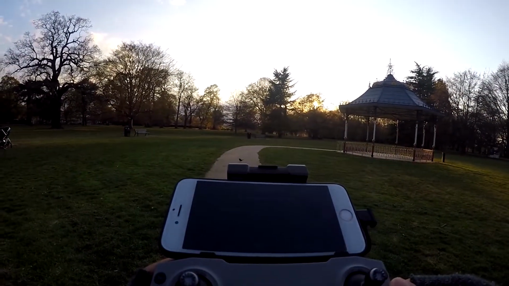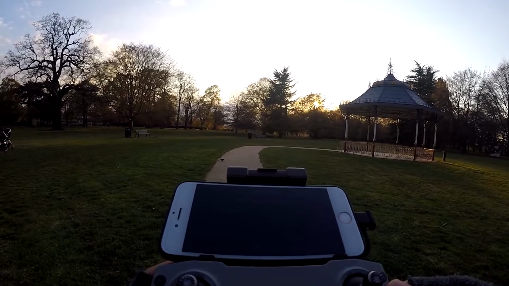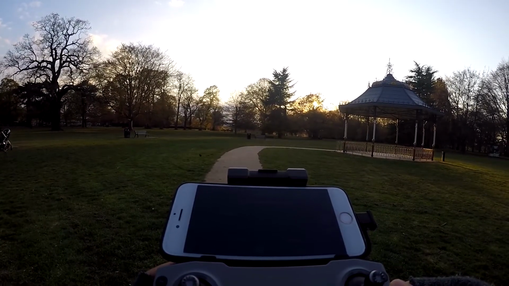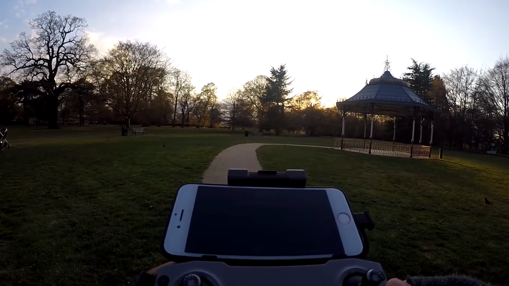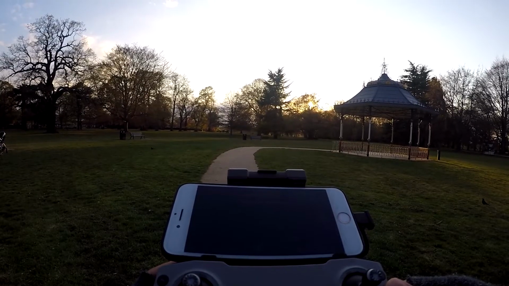Entering authorization zone may cause the aircraft to exit intelligent flight mode and hover. Oh no!